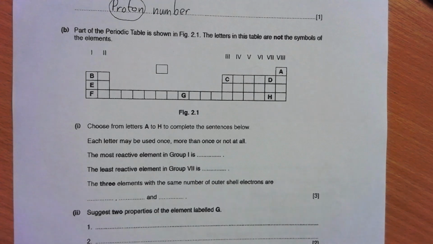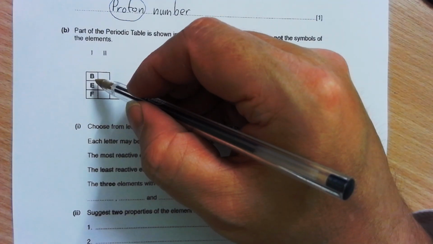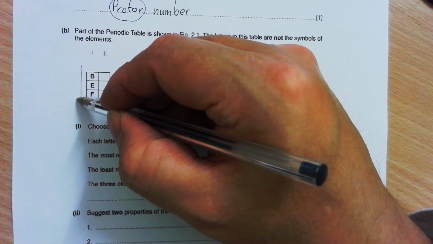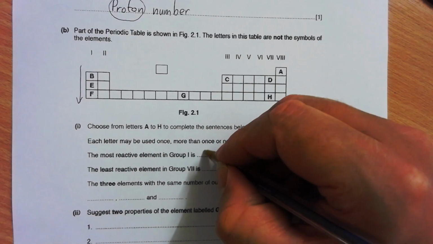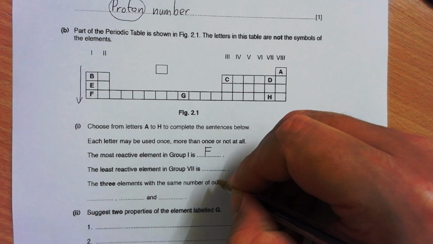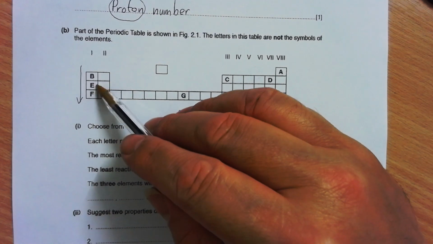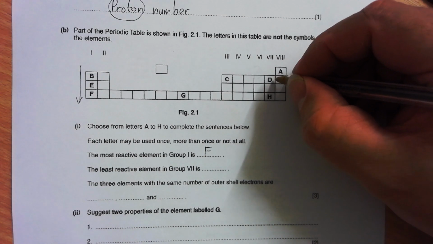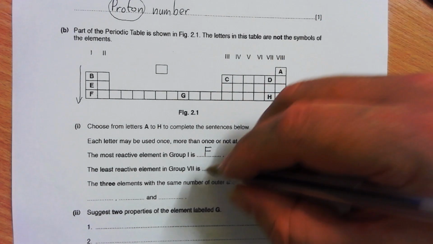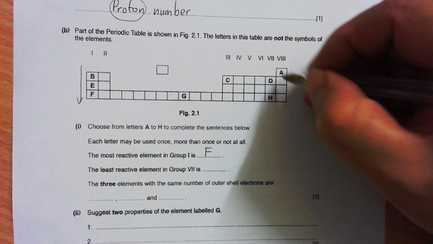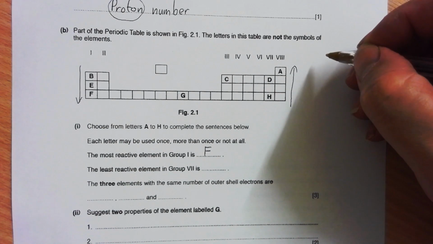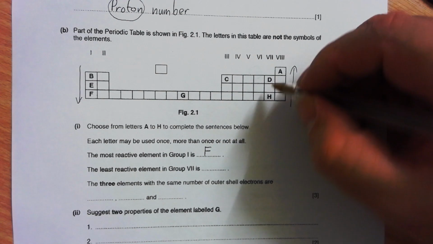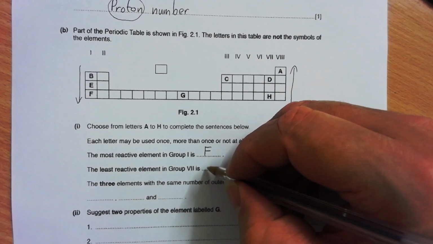So the most reactive element of group 1 is, well, group 1, remember, is the alkali metals. They become more reactive as you go down. So that would be F. That would be the one that's most reactive out of the three. The further down the periodic table you go, the more reactive the alkali metal is. With the halogens in group 7, so this is group 7, it's the opposite. It's more reactive as you go up. So the one that's most reactive is D. So it says the least reactive must be H.